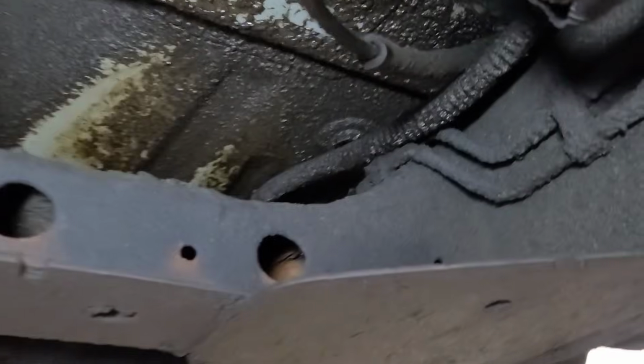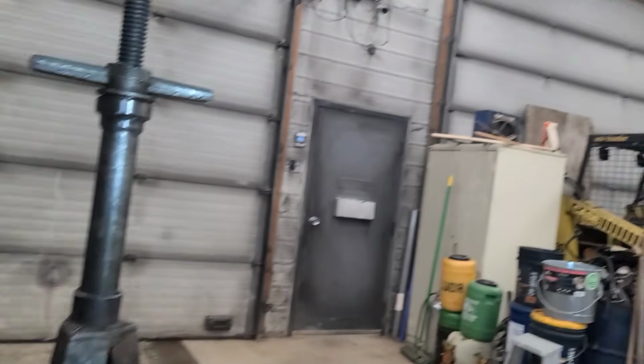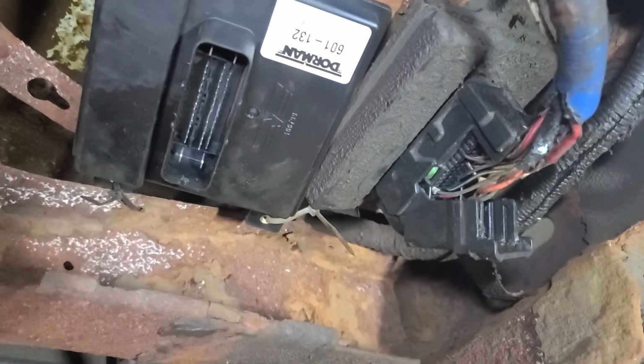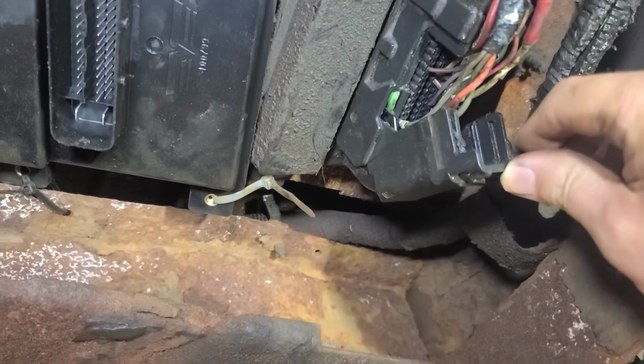So I thought an inspection would be wise. I see evidence of people being here. This connector is exposed. And then in the back here, you got the bonus Storman fuel pump driver module, but the original one is still connected, albeit not very well.